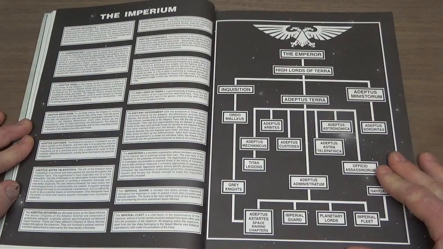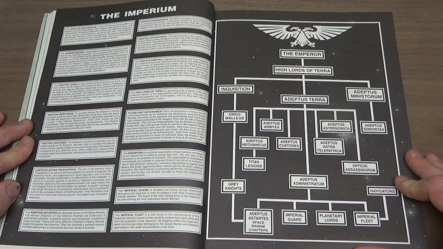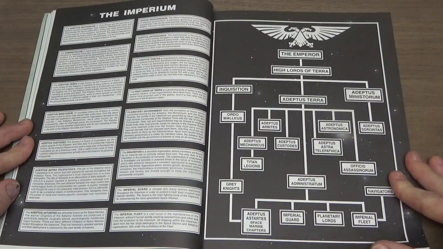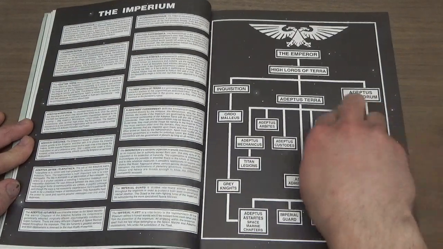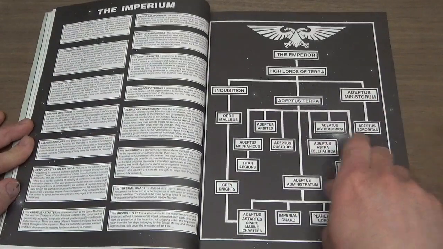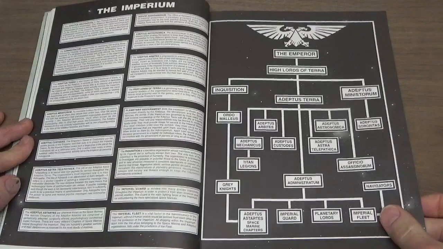And then here we go. We've got the Imperium and how it's all laid out. Sort of the chain of command, I guess, if you want to look at it that way. Badass. Arbites, Custodes. Adeptus Sororitas over here. Sororitas are listed under the Ministorum, whereas the Grey Knights and the Malleus are listed under Inquisition, which is interesting because technically Sororitas are Inquisition as well. Again, they've retconned a few things here and there, expanded on things here and there.